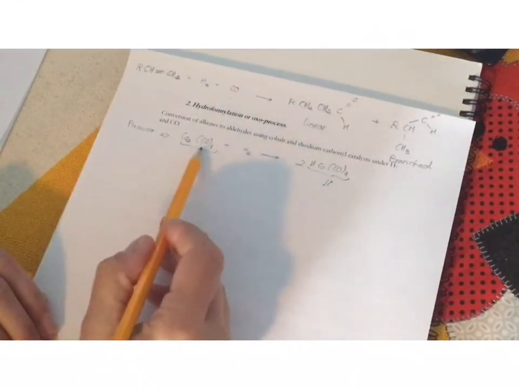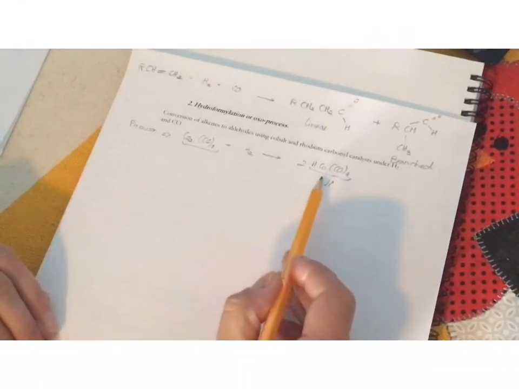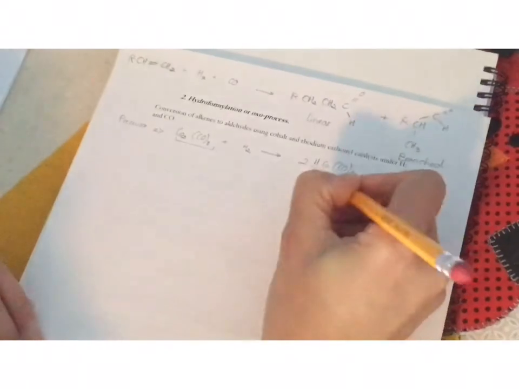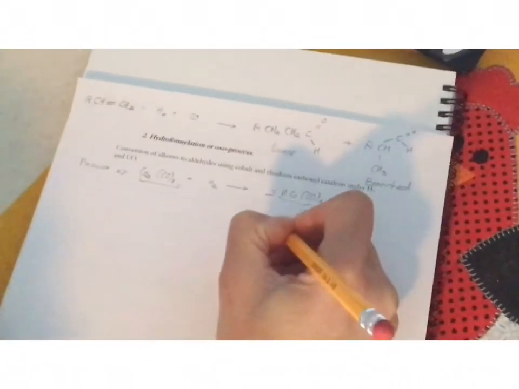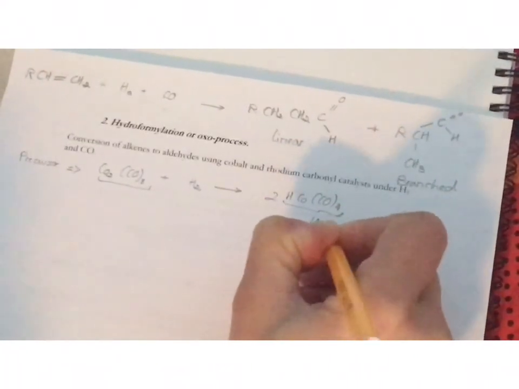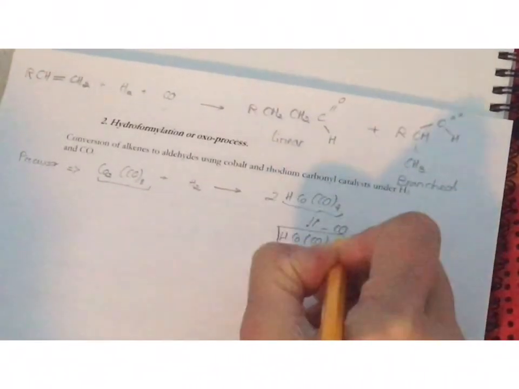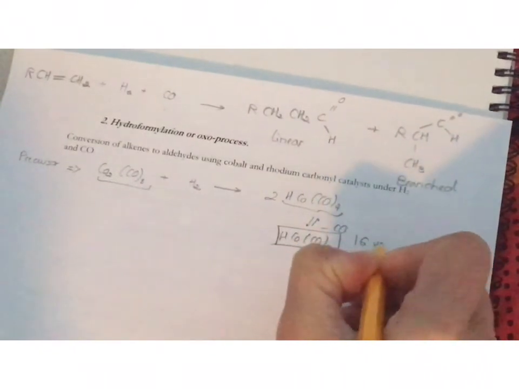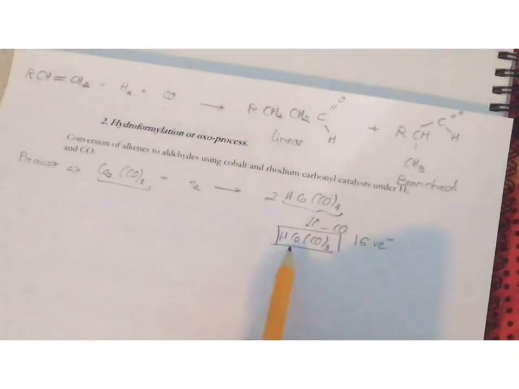So what's happening is that this precursor, right, that's my precursor, when it reacts with hydrogen, it forms this complex. But this complex here has to lose a carbonyl to be able to form the actual catalyst. So the actual catalyst here, which has 16 valence electrons, is based on cobalt with 1 hydrogen and then 3 carbonyls. So this is the active species, the active catalytic species.